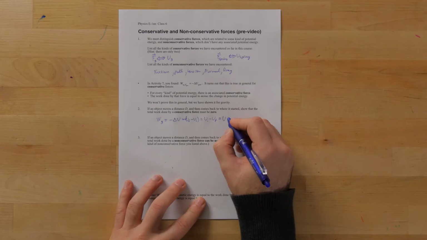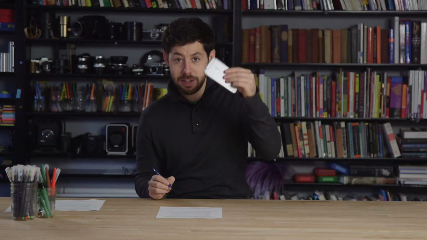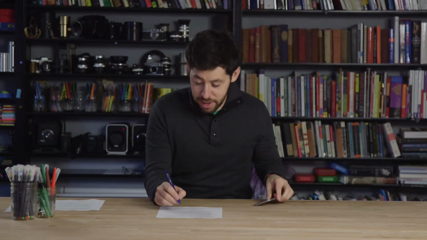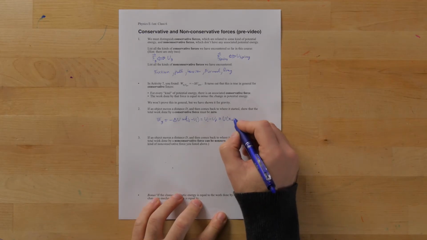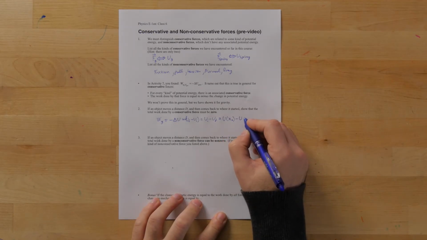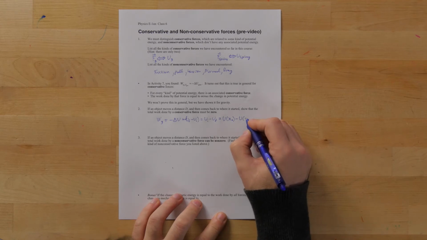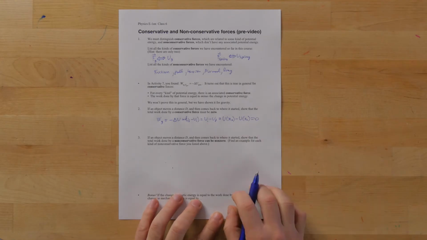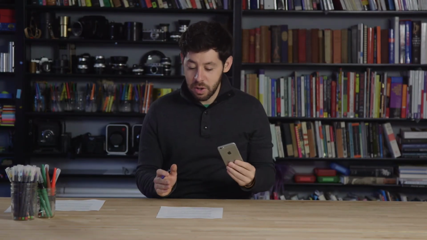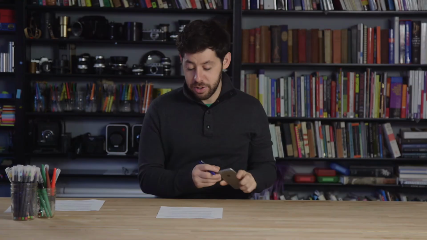If we call this position x naught, then the initial potential is U of x naught minus the final, which is U of x naught. They're the same thing, so they cancel out, and we get 0. And so if you have something that moves away and then back to the same place, then the conservative forces will always sum up to 0.